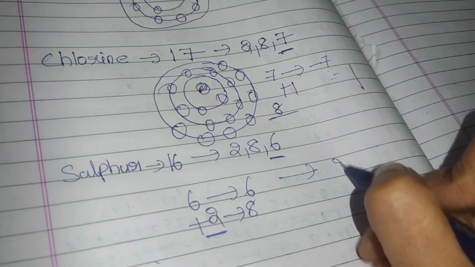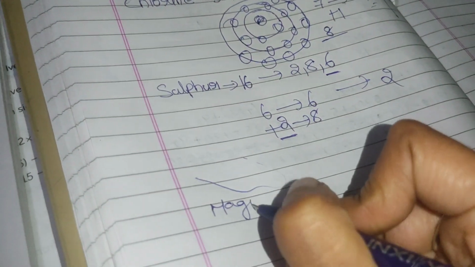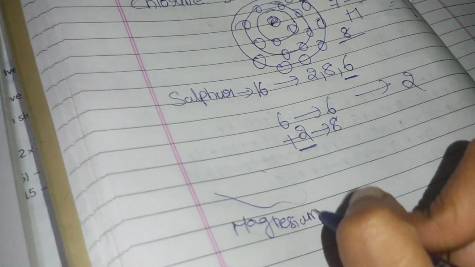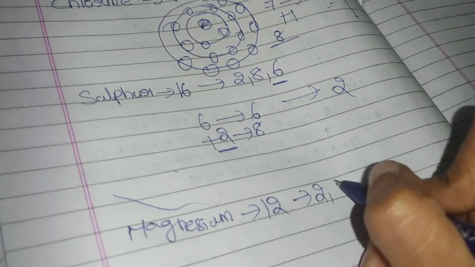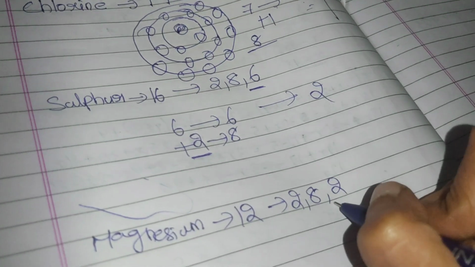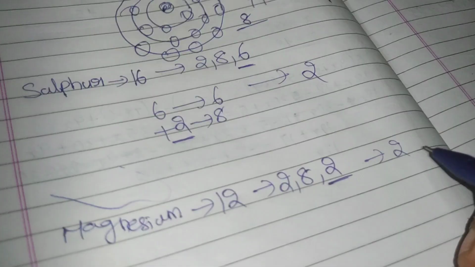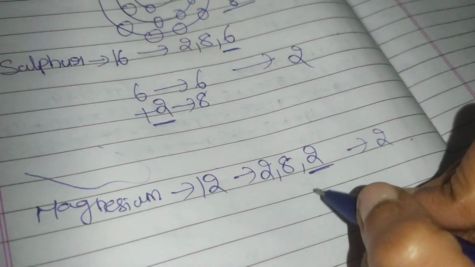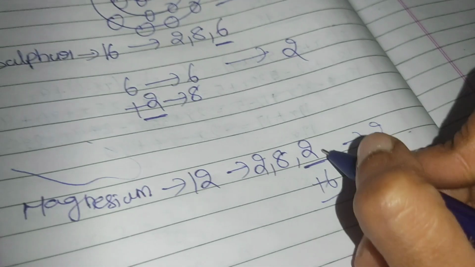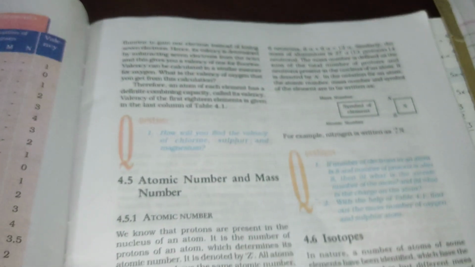its valency is 2. Then one more they gave, magnesium. What is its atomic number? Just see the table. It is 12. So we write 2, 8, 2. In the outermost orbit 2 electrons are there, so its valency is 2 only. Removing 2 electrons is easier than adding 6 electrons. So 2 is its valency. That is the answer.